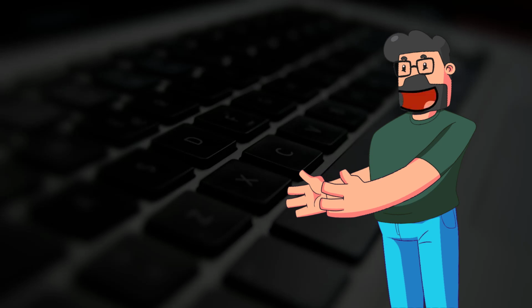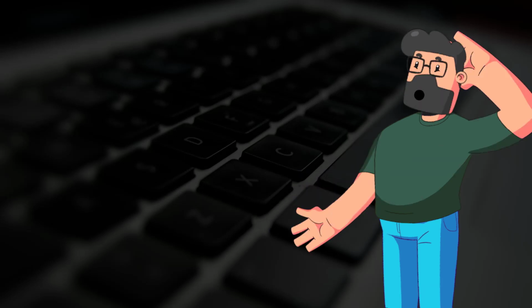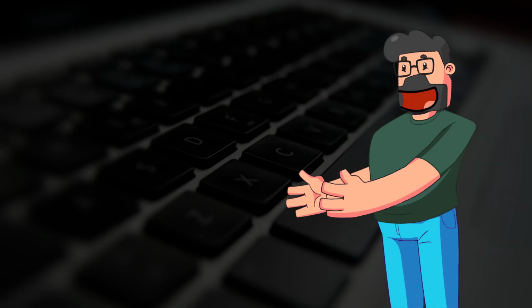By following the steps we just talked about, you can quickly resolve the issue and get back to your tasks with minimal stress. So, next time your computer decides to freeze on you, you'll know exactly what to do.